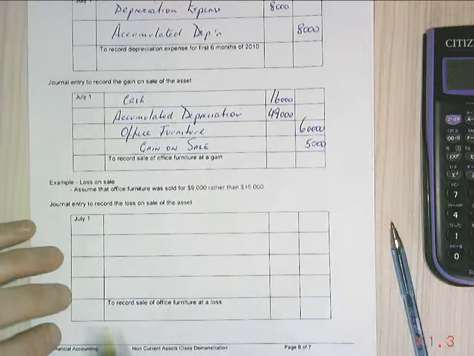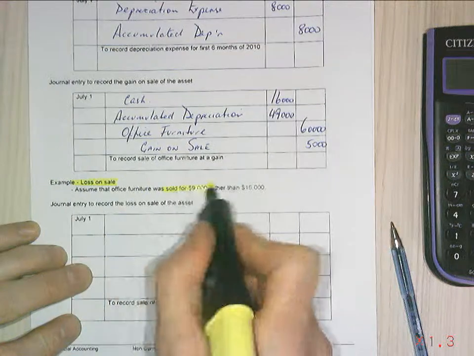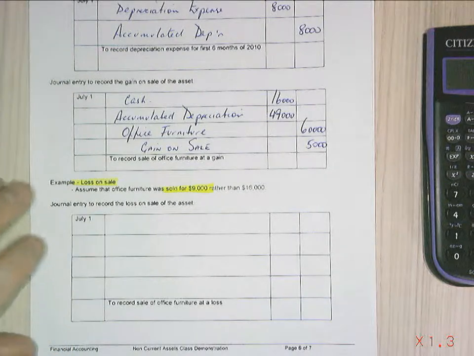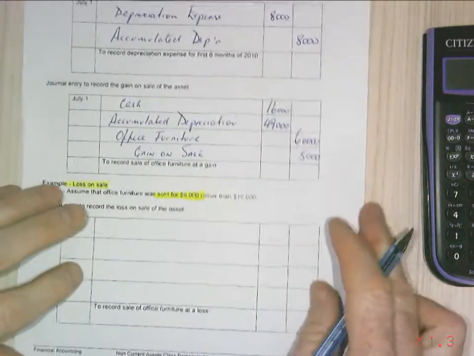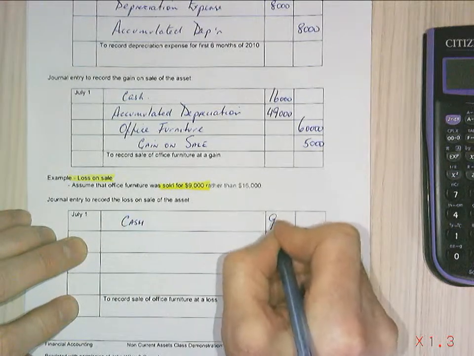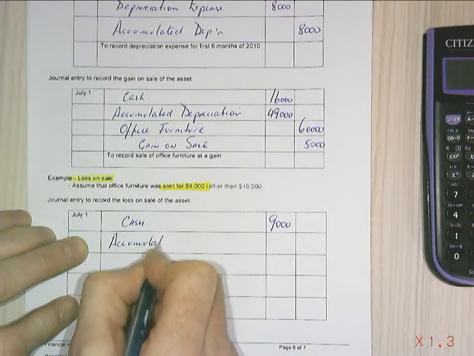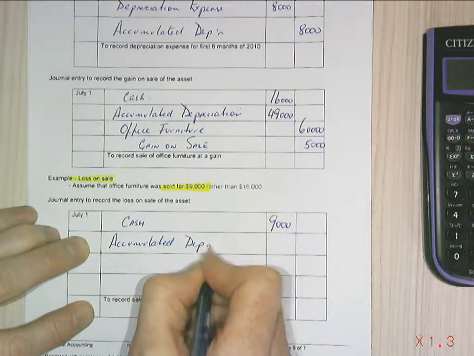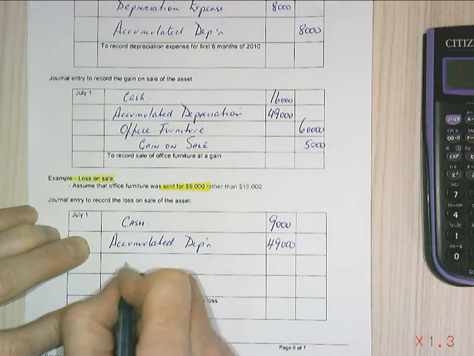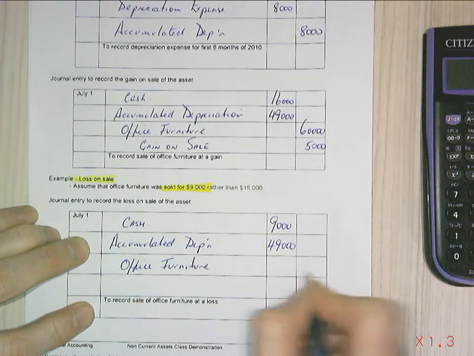Now they're asking me the same thing, but we're going to now show a loss on a sale. Now what happens if the furniture was sold for $9,000 rather than the $16,000? Okay, so a lot of these journal entries will be the same, just the numbers will be slightly different. So I still have my cash account, and this time it's $9,000. My accumulated depreciation will be $49,000. My office furniture account is $60,000.